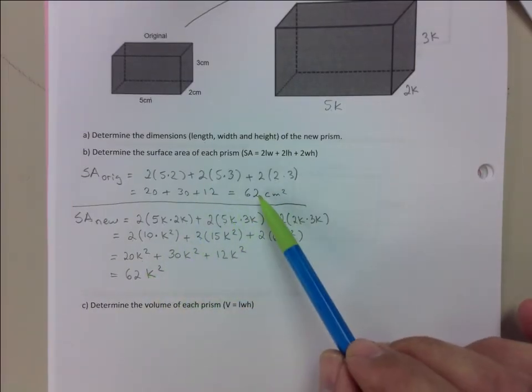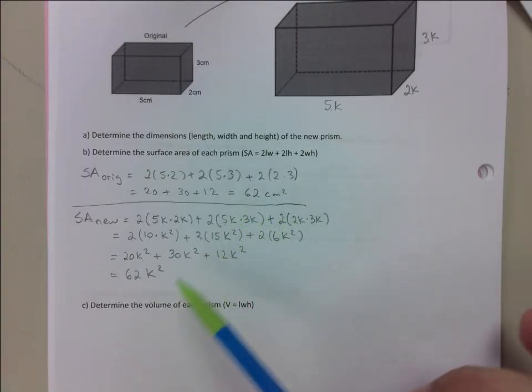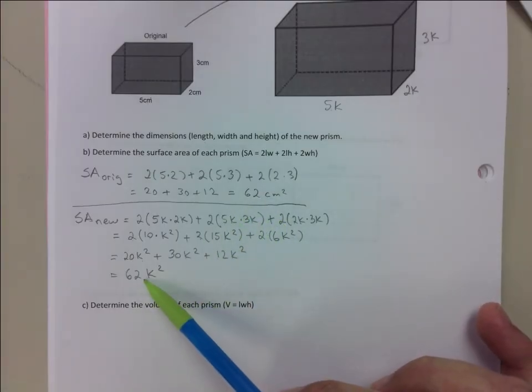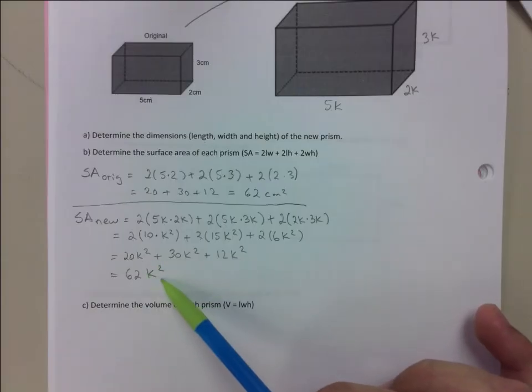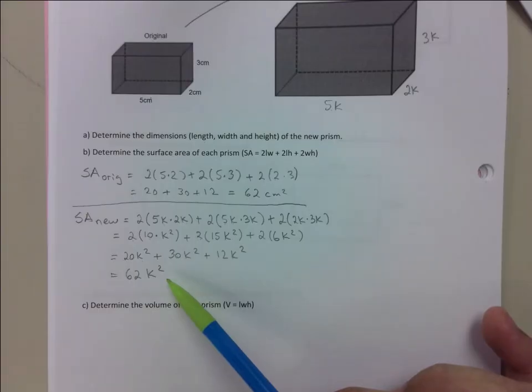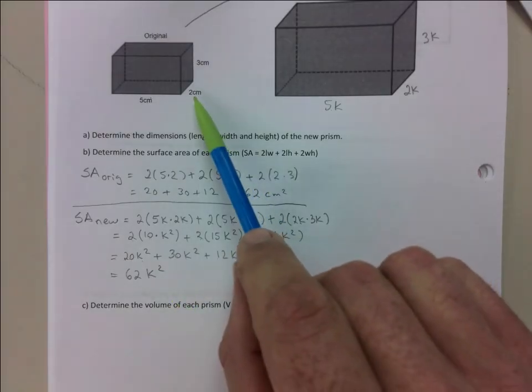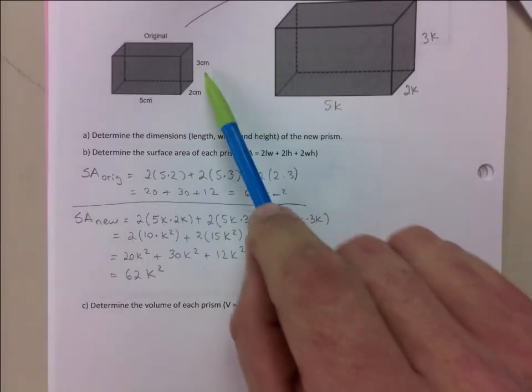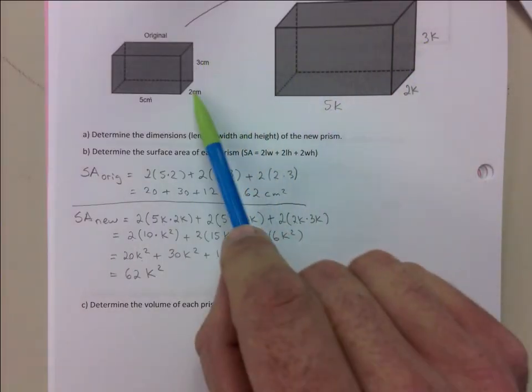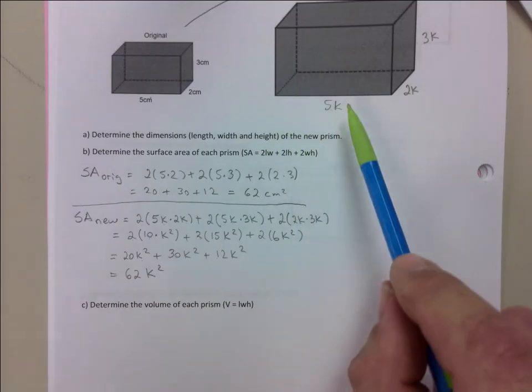So if this is the original, how much bigger is the new shape? You would have to say k squared times larger. Not just k, but k squared times larger. What are you saying, Mr. Dirksen? Well, the mental game was doubling. We went from 3 to 6, 2 to 4, 5 to 10.